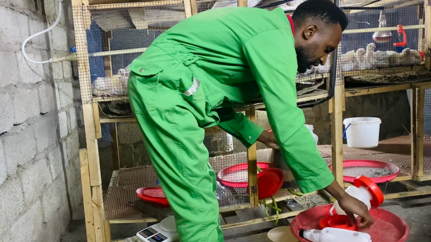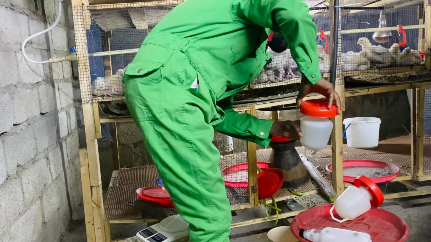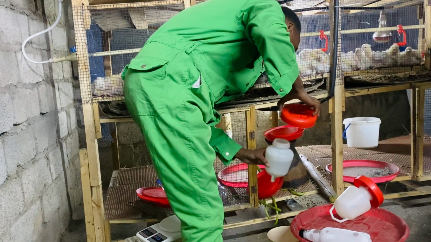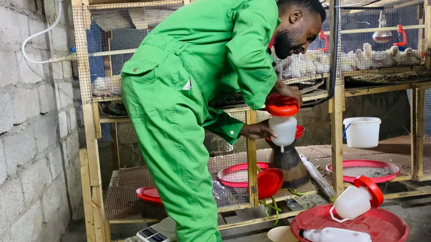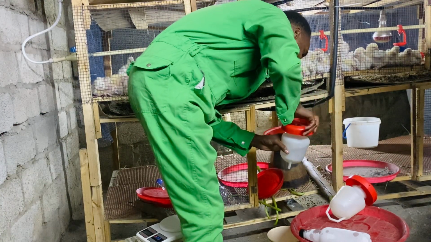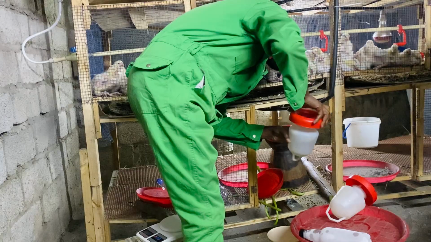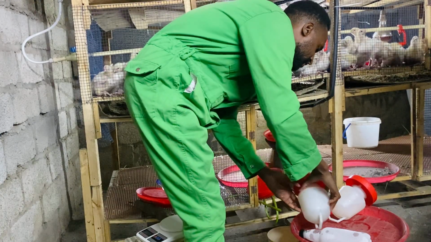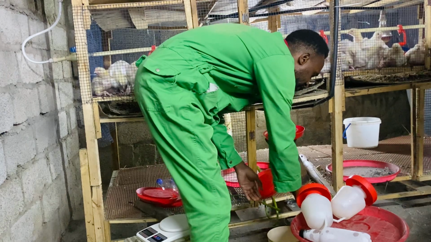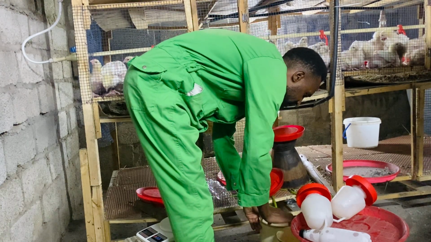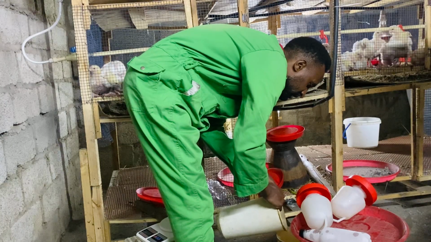I will never tell a poultry farmer not to vaccinate their chickens. That's a risk I cannot take myself, so I wouldn't want somebody to take that risk. I wouldn't tell anybody to take that risk. For me, I've never considered taking that risk. I always vaccinate my chickens.